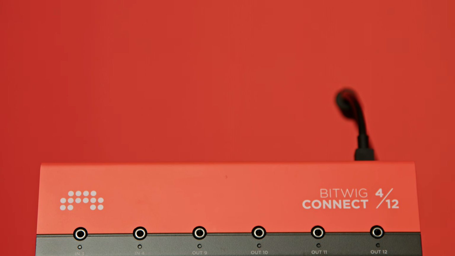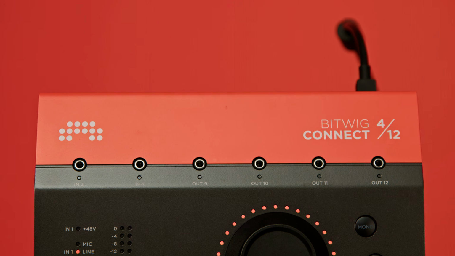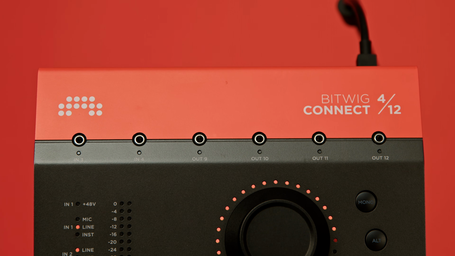Interface. Now you may ask yourself, why could we possibly need yet another USB audio interface in the world? And Bitwig Connect has the answers. This thing is unique, and we're gonna talk about why in a second. Let's talk about the Bitwig Connect's core functionality first. What is it as a USB audio interface?